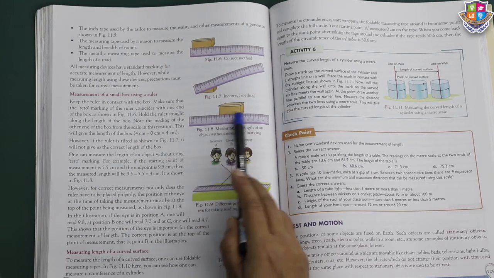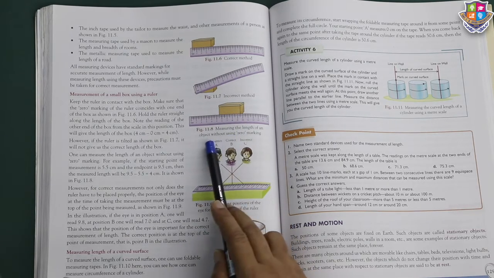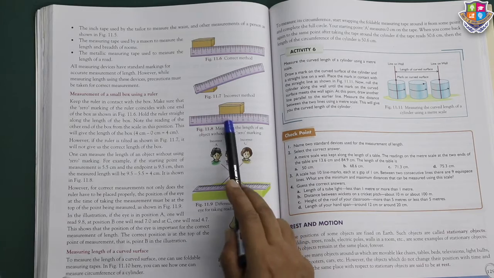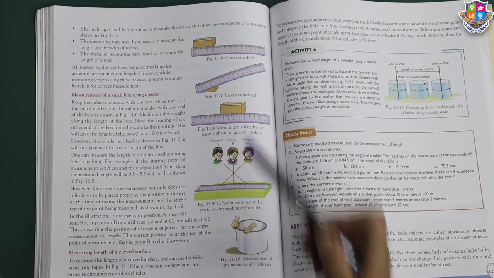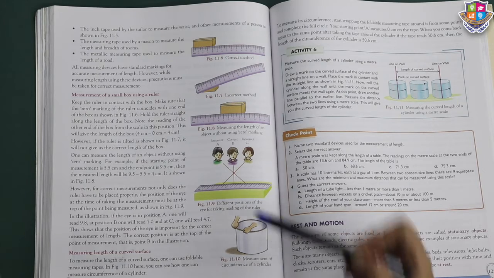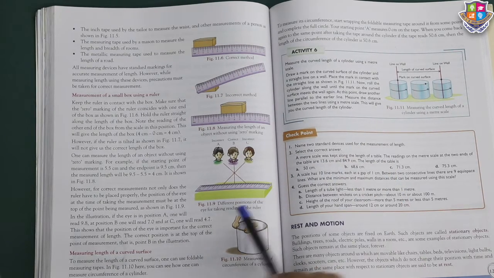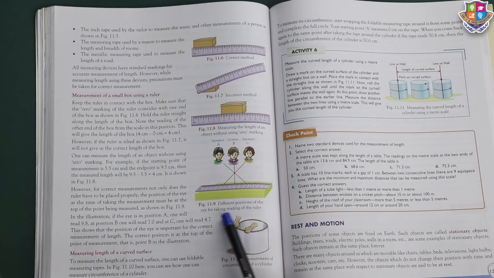Now coming over here, this is the middle, measuring the length of an object without using the zero marking. So it won't be accurate. Okay? It will make a measurement mistake. Also, when you are standing, how do you have to stand? These are the different positions of the eye when taking the reading of the ruler. So you have to be very accurate when measuring anything, no matter whether it is a simple scale.